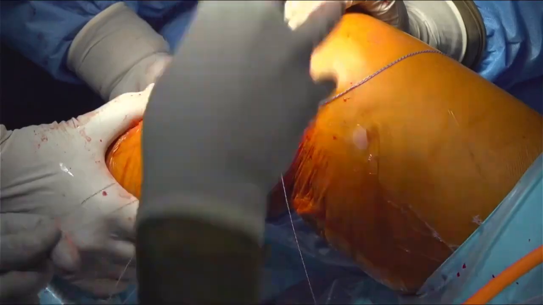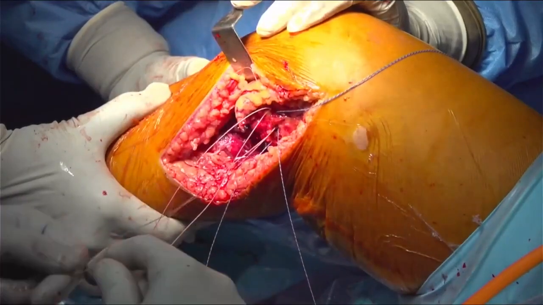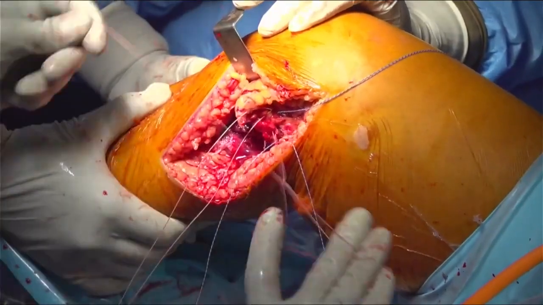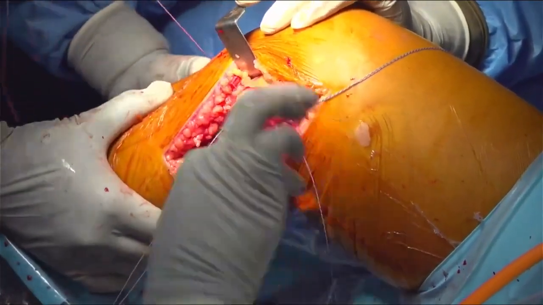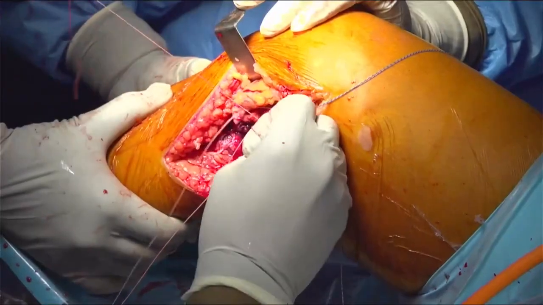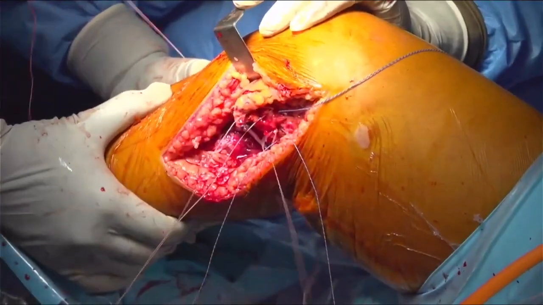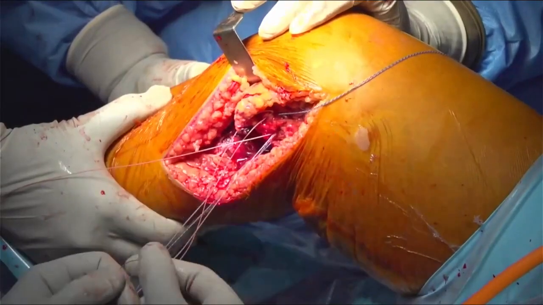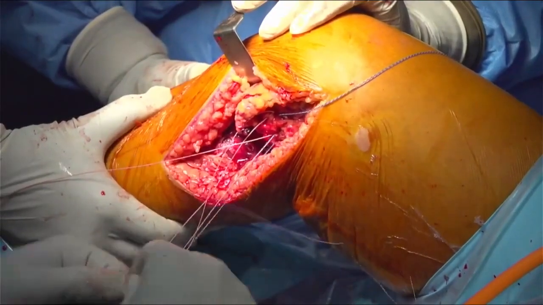So these are my posterior sutures. LR anchor please, inserter please.